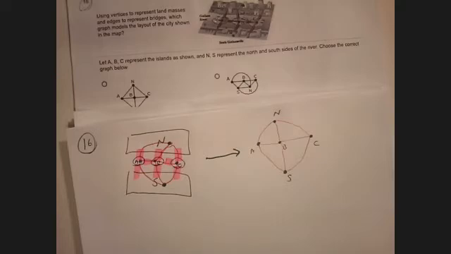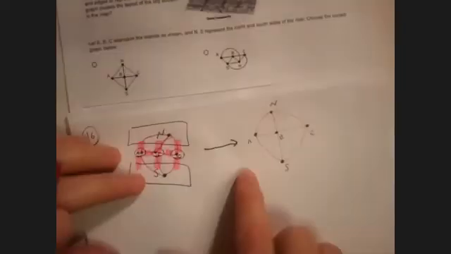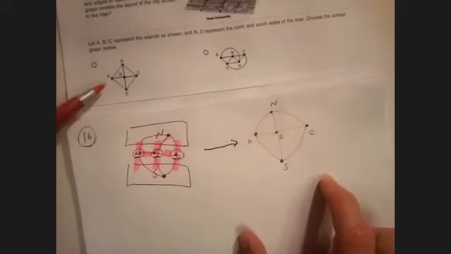Okay, so this, I could even make it more straightforward or more simplistic, and you can see it looks like this first option. Okay, and what we're really looking for is that it has the same connections. N goes to A goes to S, S goes to C, A to B, B to C. Okay, so that is how we would look at that. You may not even have to draw it all out, but it kind of helps.